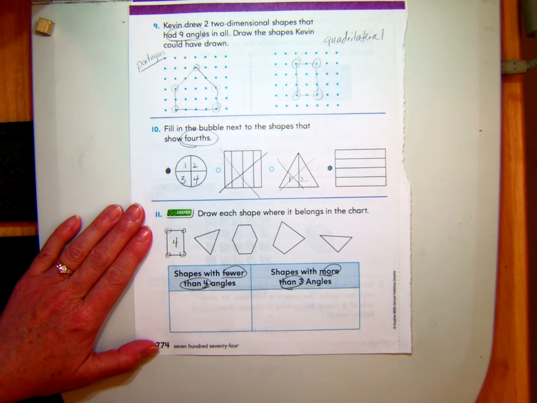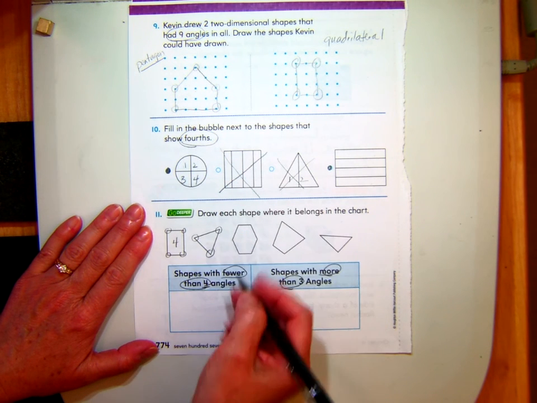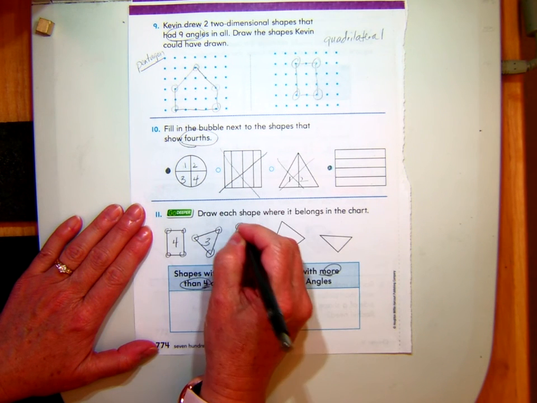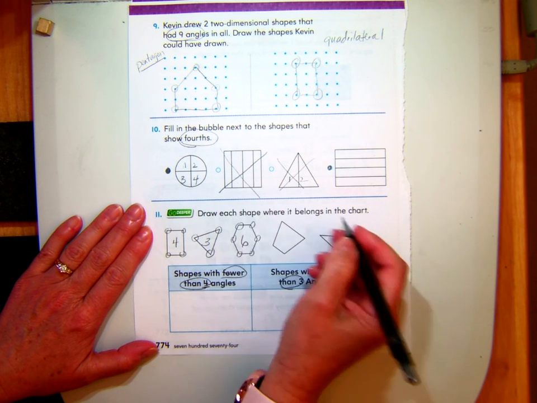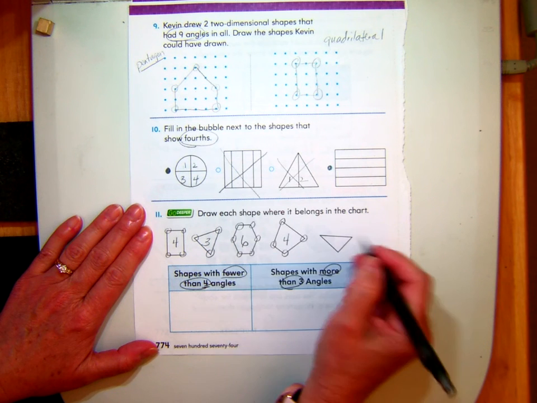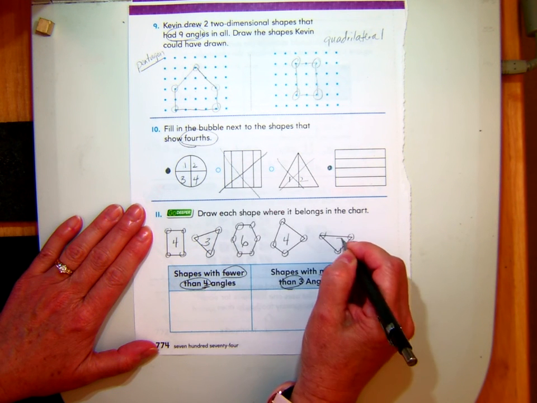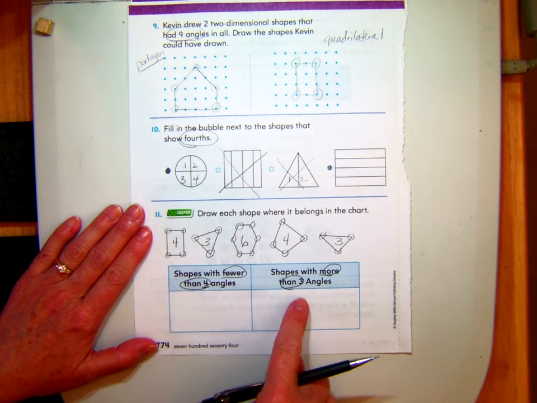So that one has 4. This one has 1, 2, 3. Then 1, 2, 3, 4, 5, 6. Then 1, 2, 3, 4. And 1, 2, 3. So fewer than 4, and this one is more than 3.